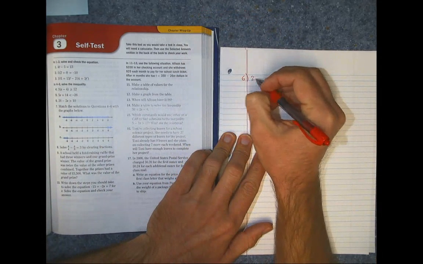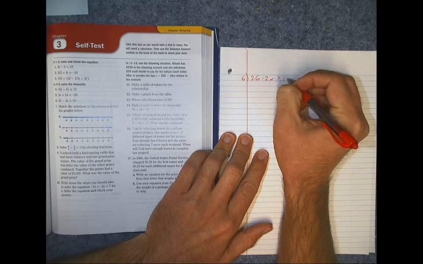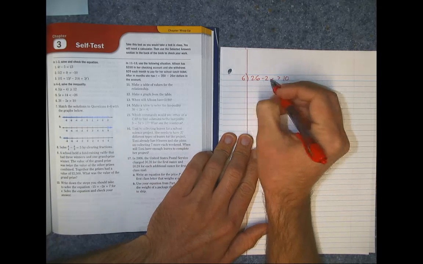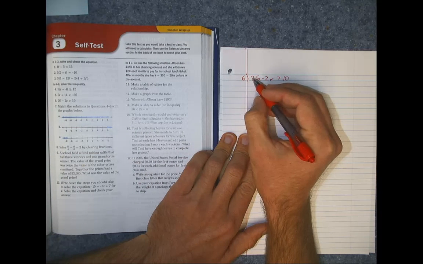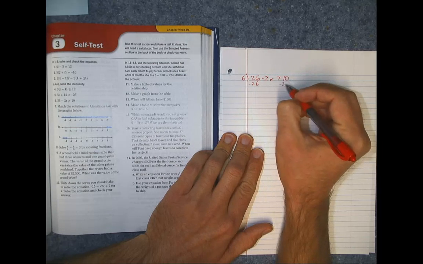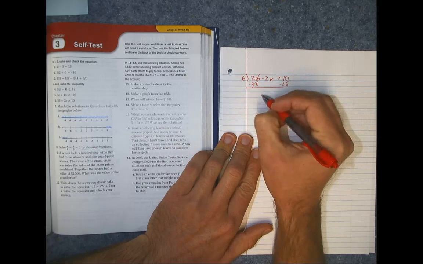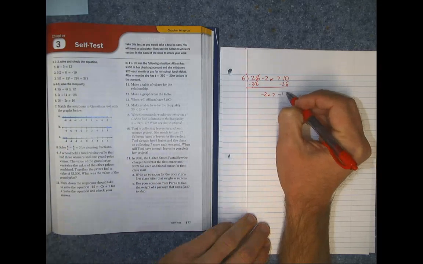Okay, number 6. 26 minus 2x greater than 10. So we want to isolate this variable. We're going to get rid of the 26. There's a minus. It's with the 2, not the 26. Positive 26. How do I get that to 0? I'm minus 26. So I've got negative 2x. And this is negative 16.